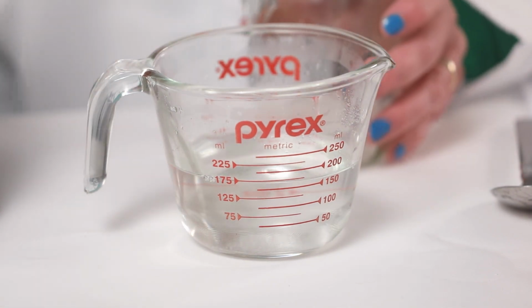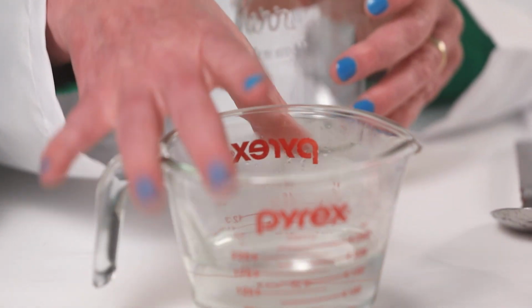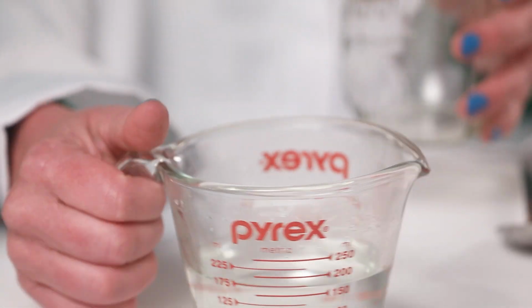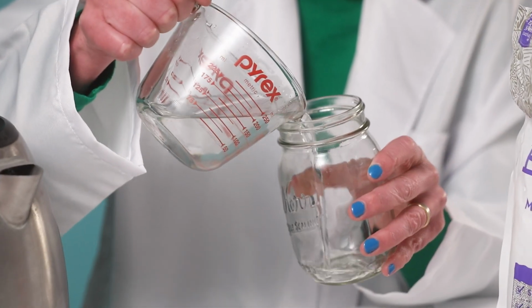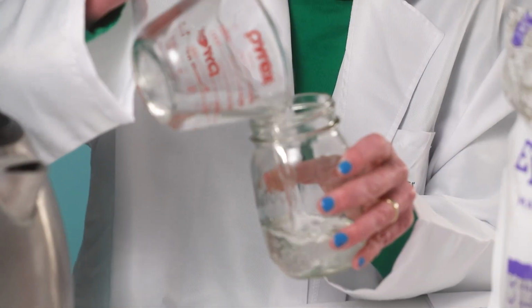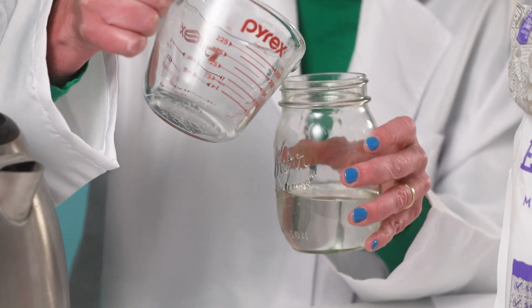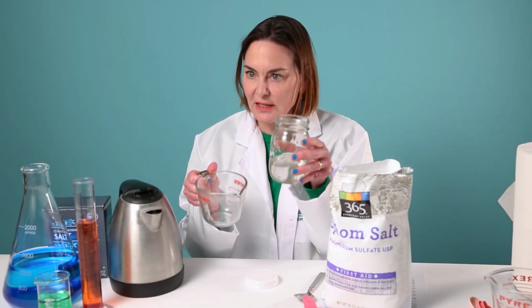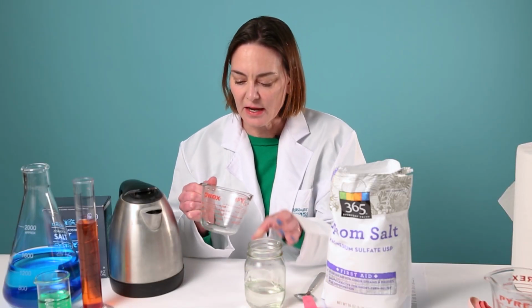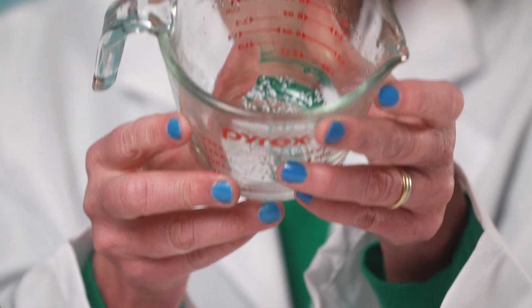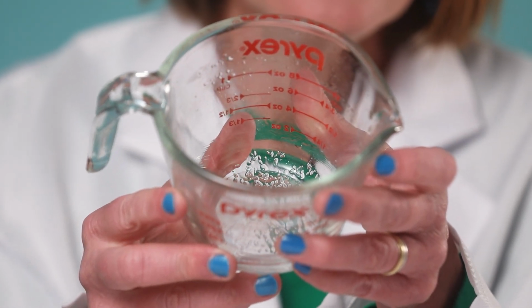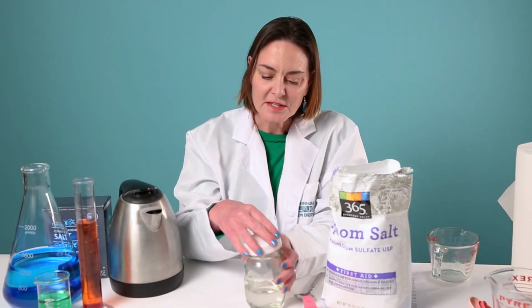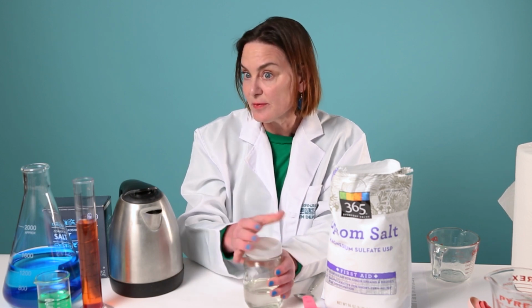Now, we're going to take this solution, we're going to pour it in a new container. And you want to be careful to make sure you just pour the clear part of the solution in the container and don't pour any of these little bits of salt that we weren't able to get to dissolve. Okay, so now we have our saturated solution of Epsom salt.